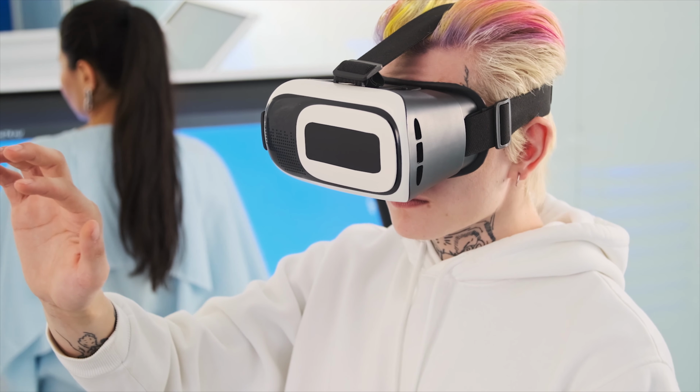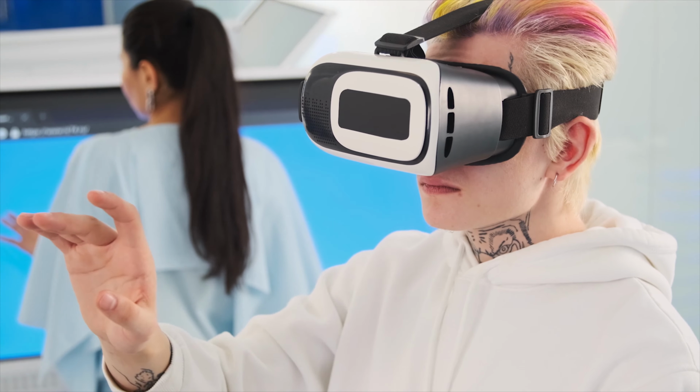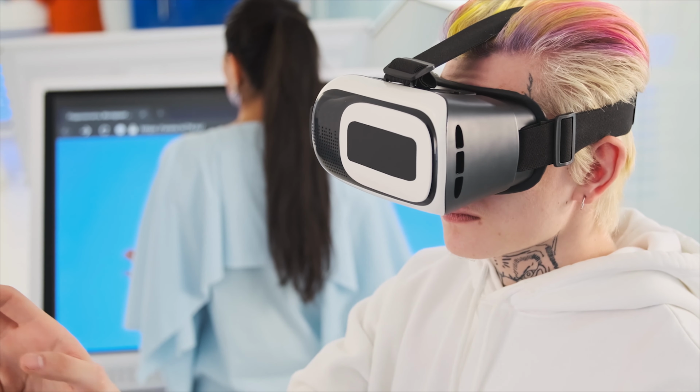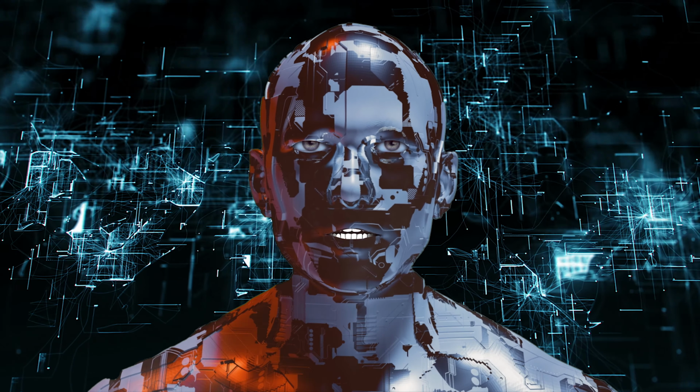All this means that virtual reality is no longer science fiction. It is integrated into our present and, in the coming years, it will lead to advances that will shape the future.